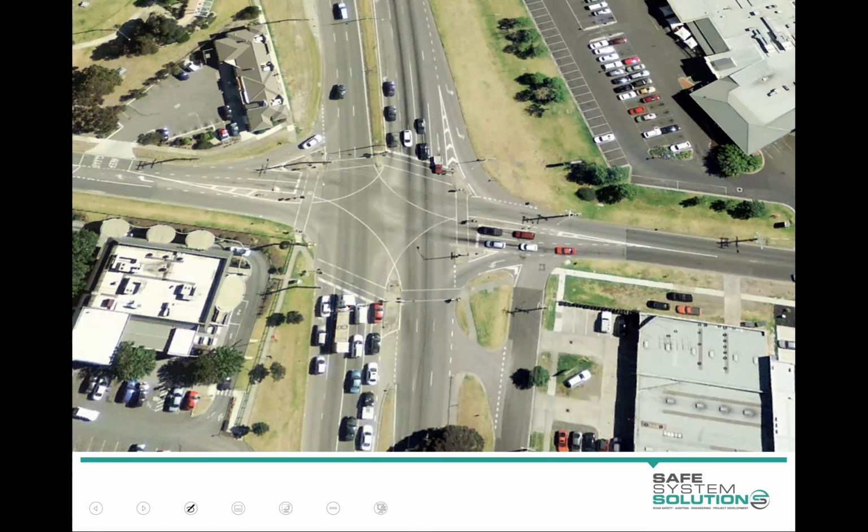Case study again. Now, this one I'm going to get you to do. You're going to put yourselves in the position of an auditor and you're going to predict crashes. Little exercise we're going to do. This is an intersection.